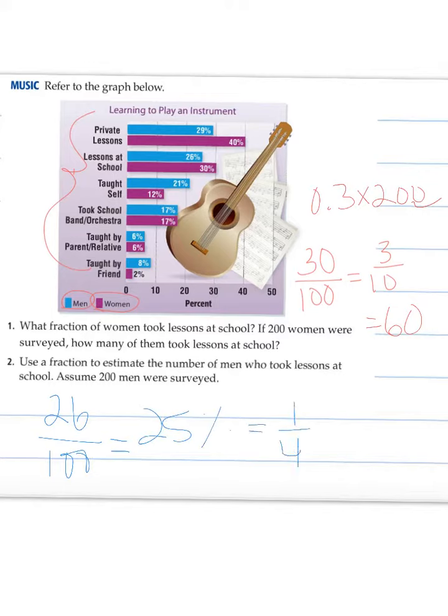So 1/4 of the men took lessons at school, and assuming the 200, we would take 1/4 of 200. Now we could take 200 times 1/4, and we would find out 1/4 of 200 equals 50. So 50 men would have taken lessons at school.